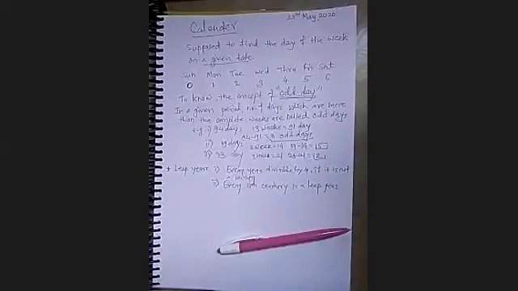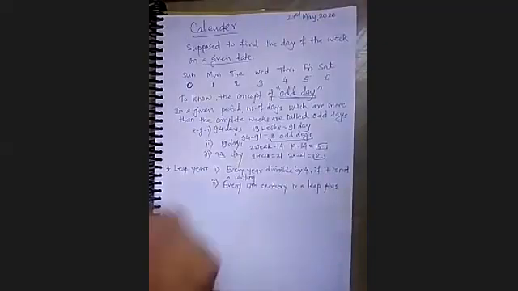So if you subtract the days of complete weeks, that's the reason I have written there. To know the concept of odd day, you have to know the complete weeks in a given period.